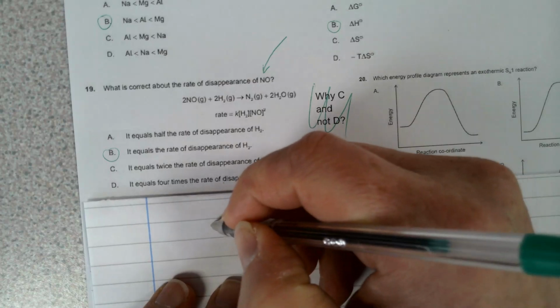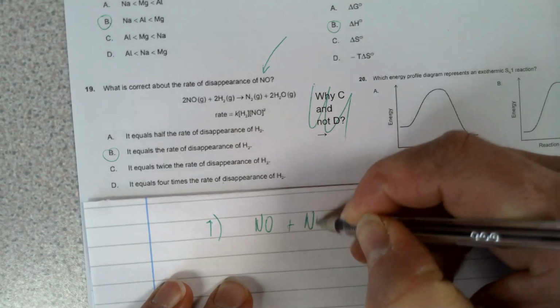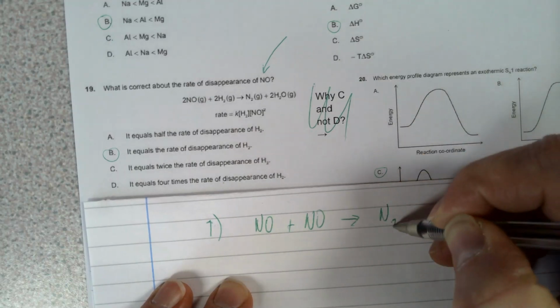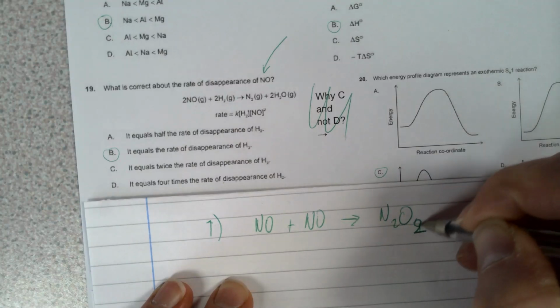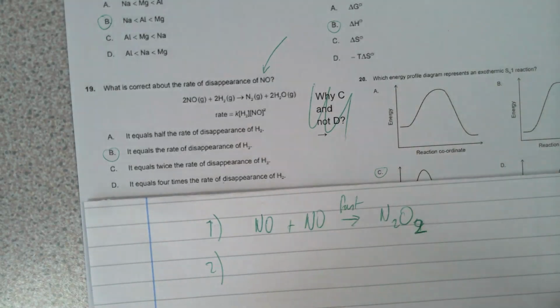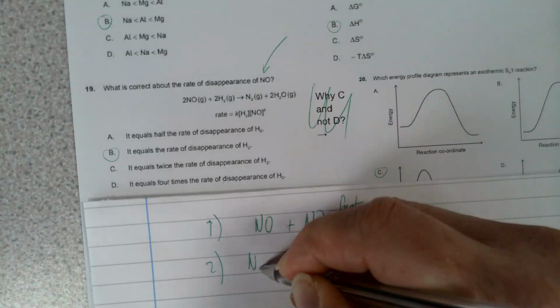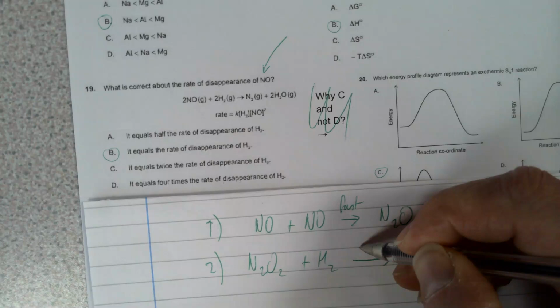So step 1 might be a fast reaction between NO and NO to make N2O2, so that'll probably be fast. And the rate determining step, which would be step 2, would be this N2O2 reacting with H2, which is slow.